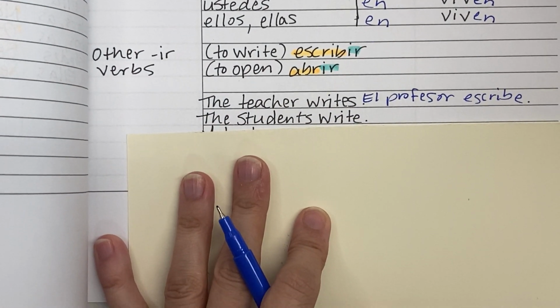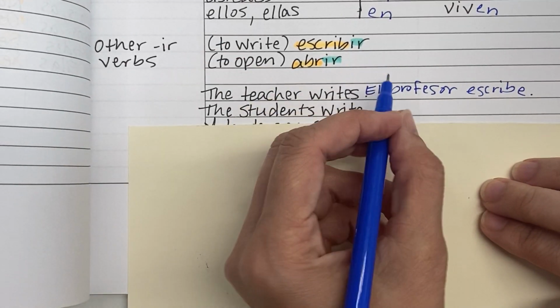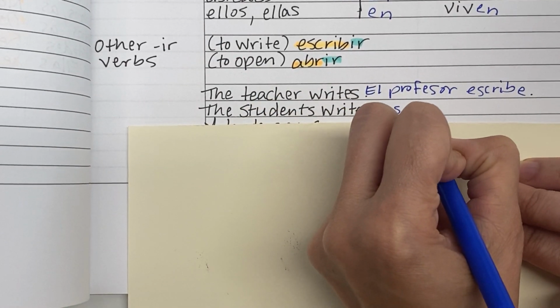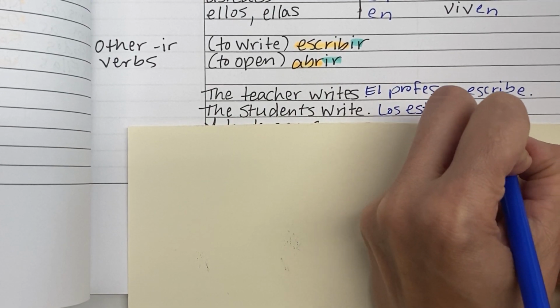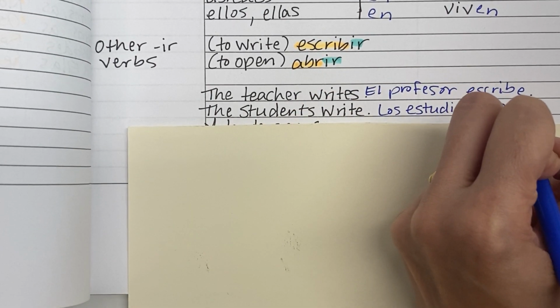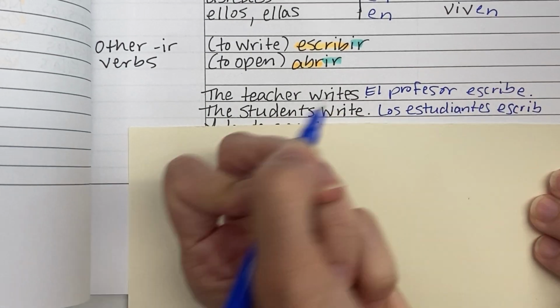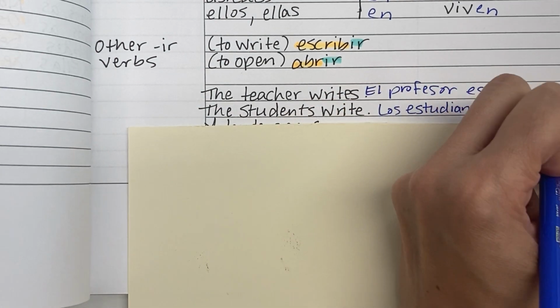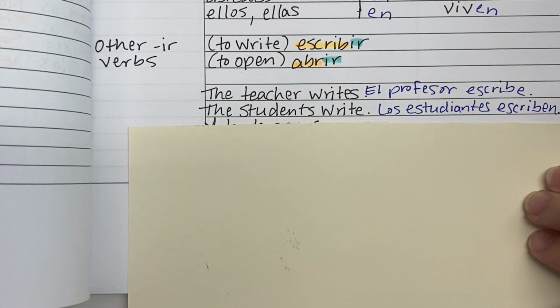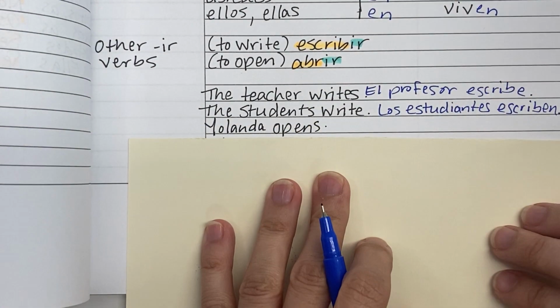The students write, all right? Los estudiantes. And again, the stem is escrib, but now the ending isn't for he or she, it's for they, right? They write, escriben. Los estudiantes escriben.